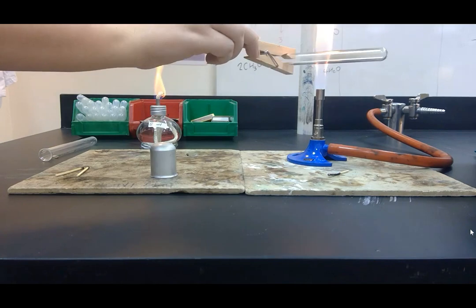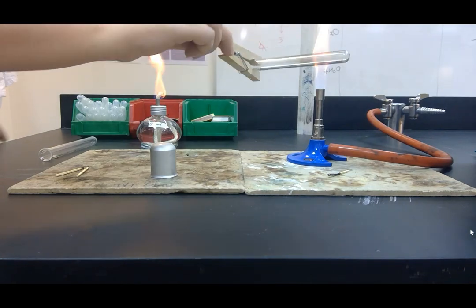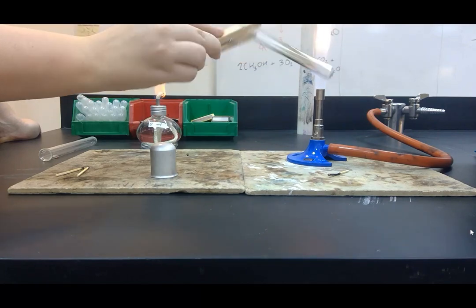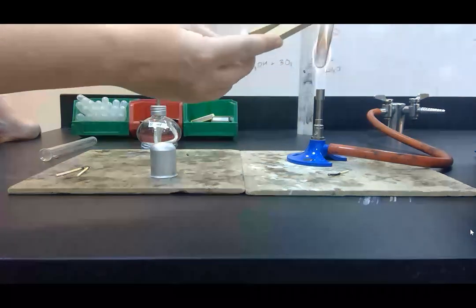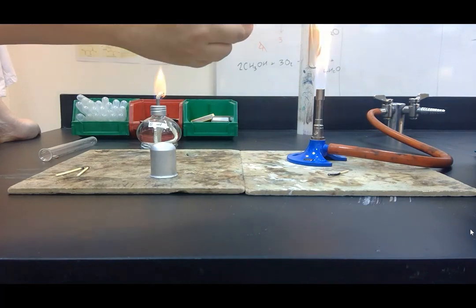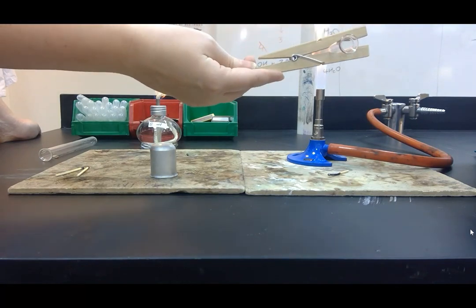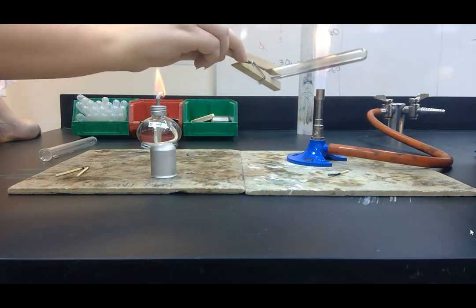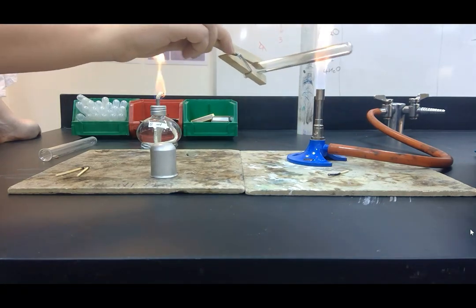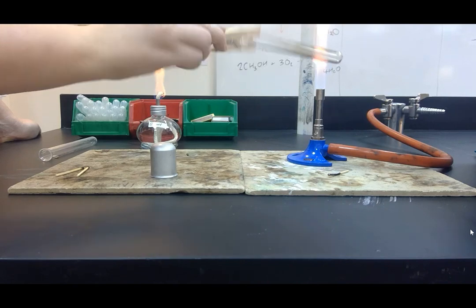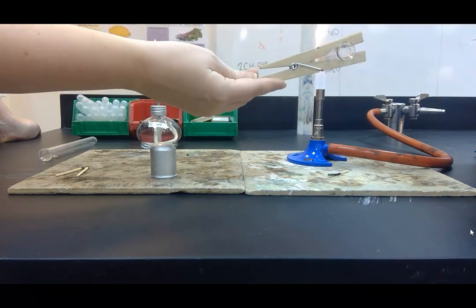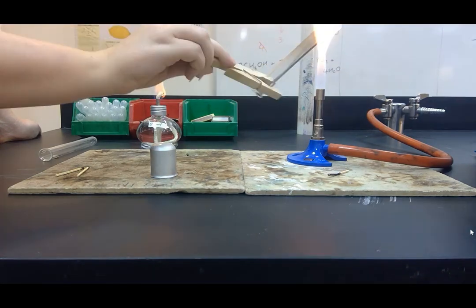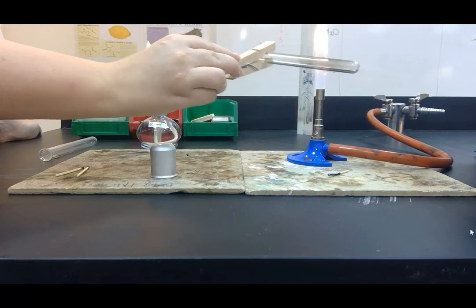Remember that soot is actually just carbon. So when you start to form that black powder around the outside of the test tube, what's happening is that you are undergoing incomplete combustion. There is not sufficient oxygen for the alkane to combust completely, and therefore you're going to find that a layer of soot, carbon, appears on the outside of the test tube.